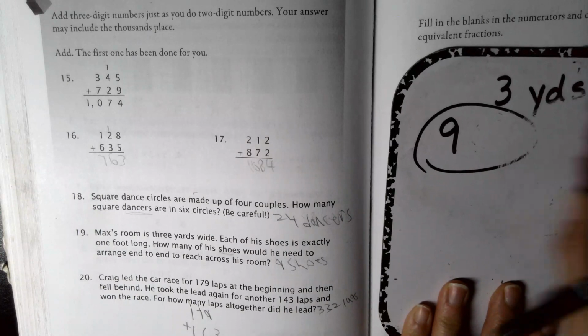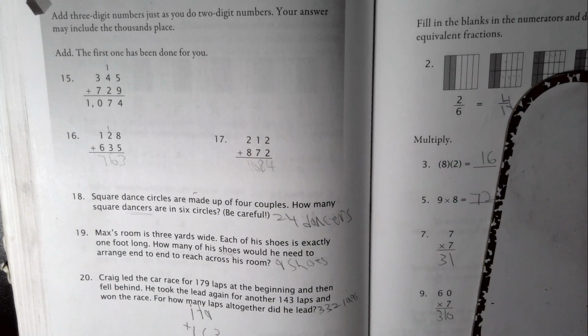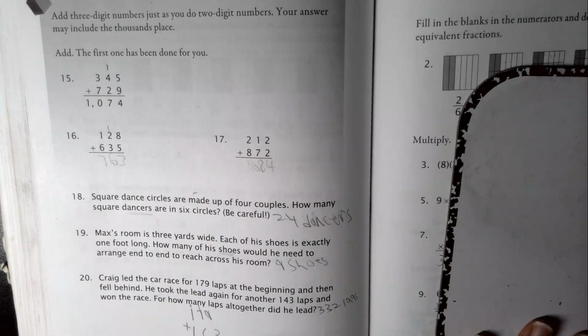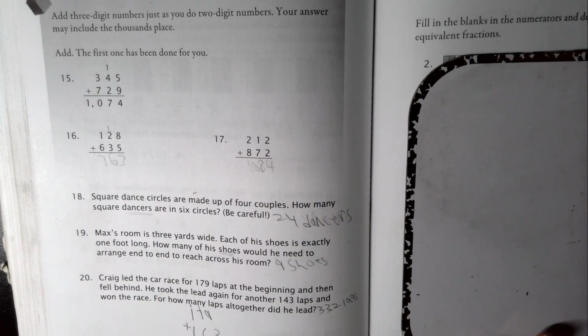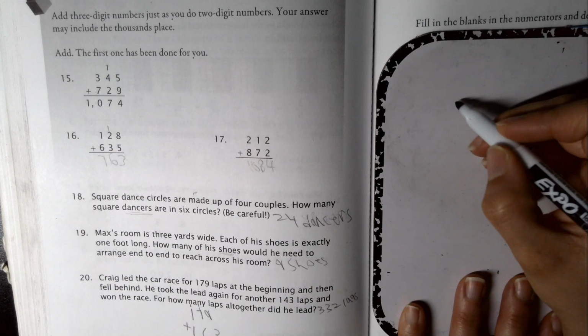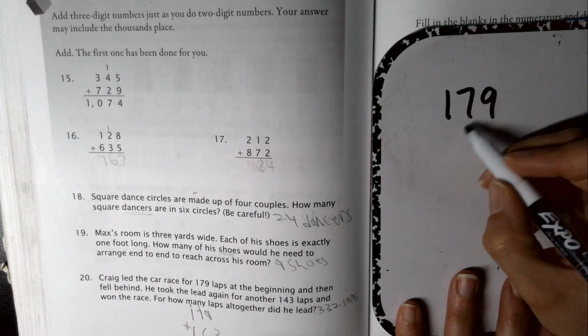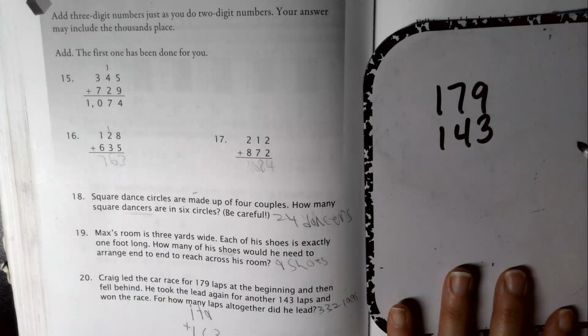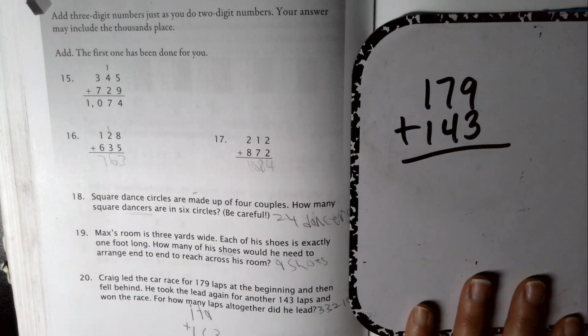Number 20 says, Craig led the car race for 179 laps at the beginning, and then he fell behind. He took the lead again for another 143 laps and won the race. For how many laps altogether did he lead? So he led for 179 laps and then also for another 143 laps, so what do we have to do? We just have to add these. We're just adding all the laps that he was in the lead for.